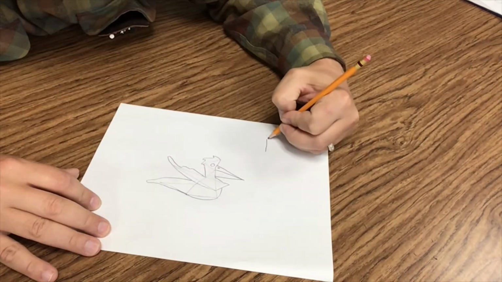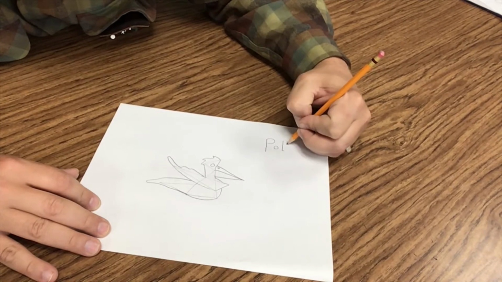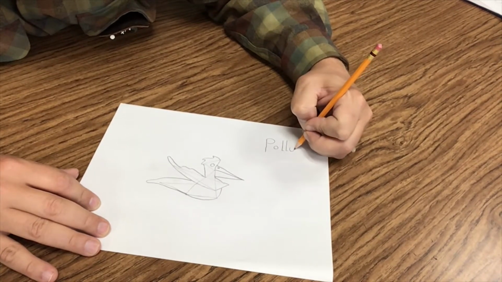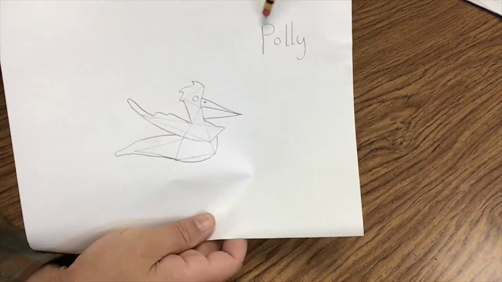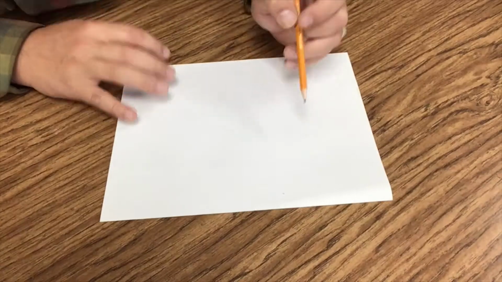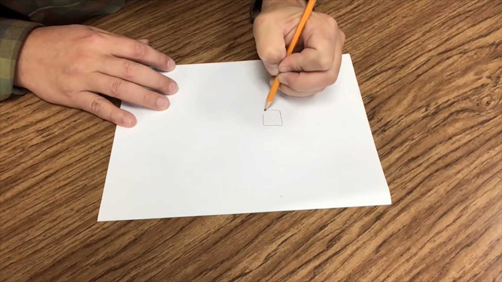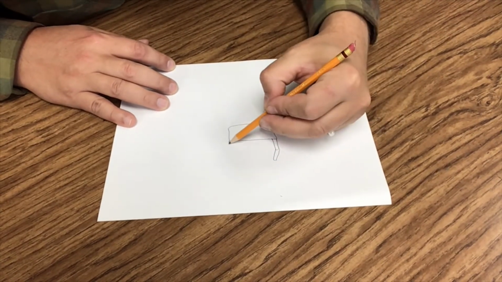To practice drawing capital letters, I'm going to draw a capital P, lowercase O-L-L-Y to name my bird Polly. That's capital P, lowercase O-L-L-Y. Next, I'm going to use the basic shapes of a square and rectangle to draw my last animal.